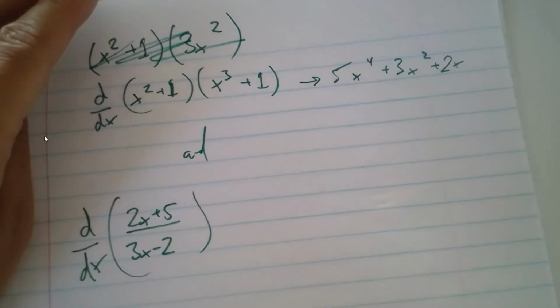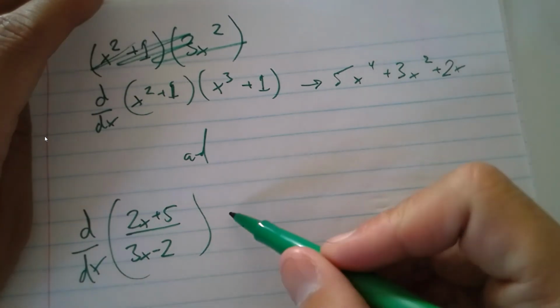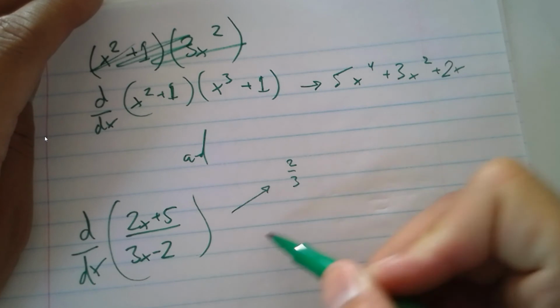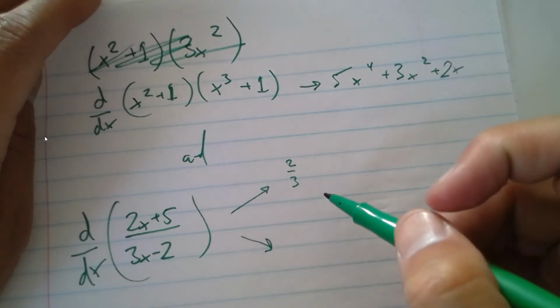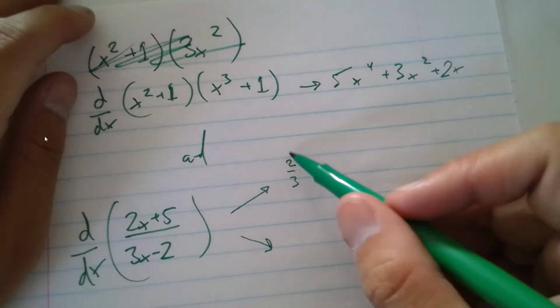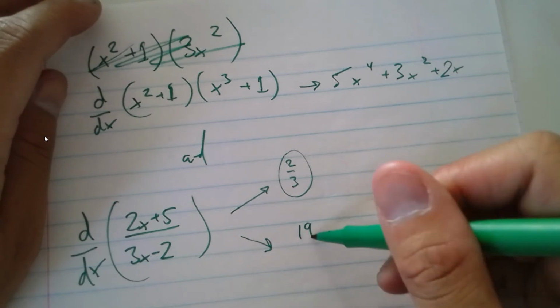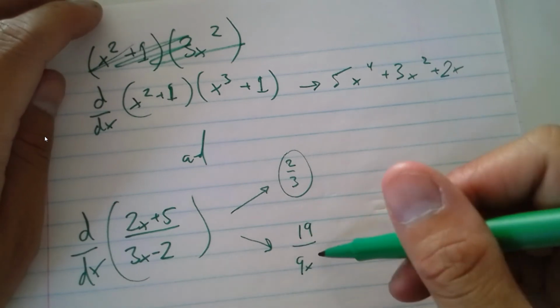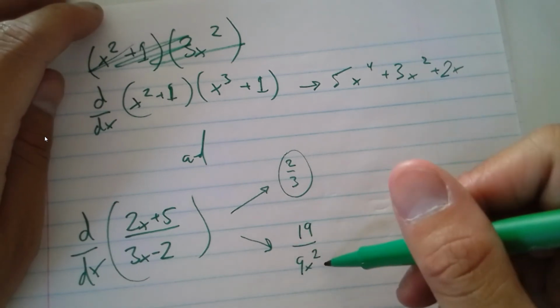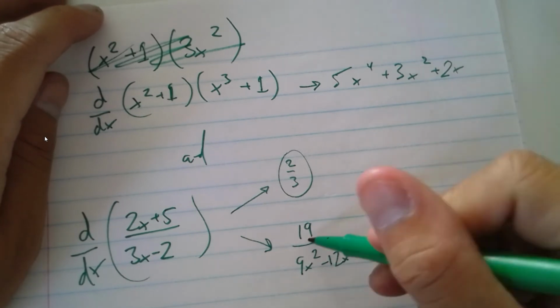All right, anybody get an answer from the bottom one so far? I got 2/3, which was just taken by doing the derivative of the top and then the derivative of the bottom. So the top was 2. Okay, so you got 2/3. Sean, what did you get? 19 over 9x squared minus 12x plus 4. Okay, very good. Anybody else?